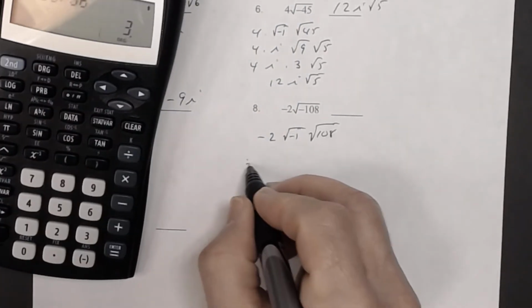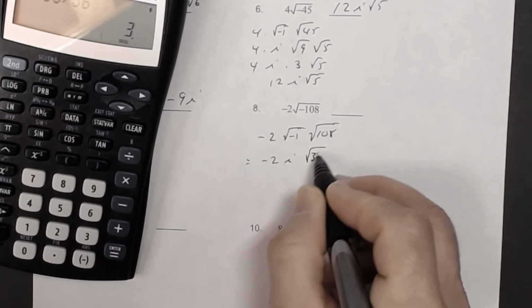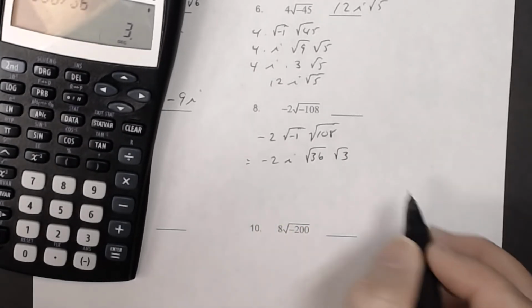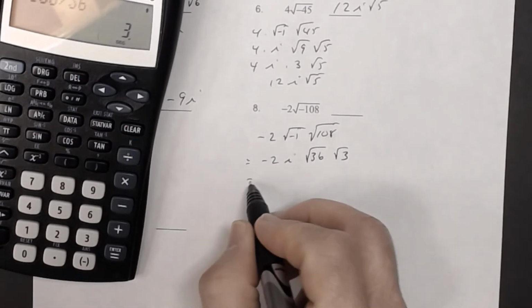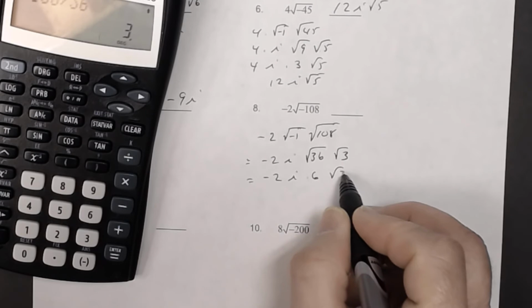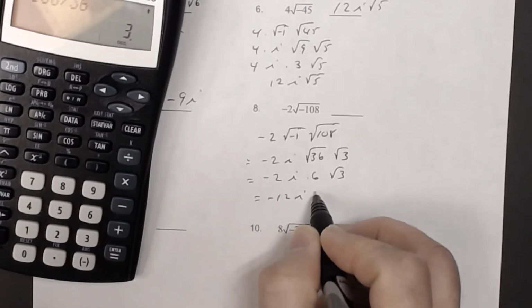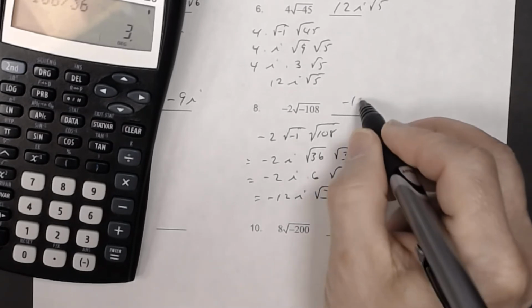So you have negative 2 times i times the square root of 36 times the square root of 3. And then the square root of 36 is 6. I get negative 2i times 6 times the square root of 3. And negative 2 times 6 is negative 12i square root of 3. Okay?